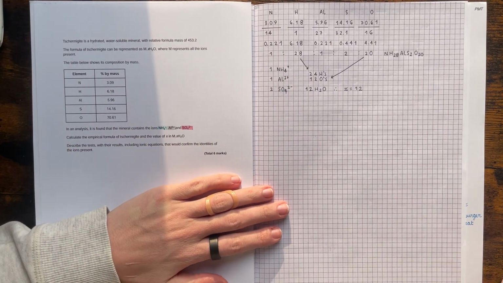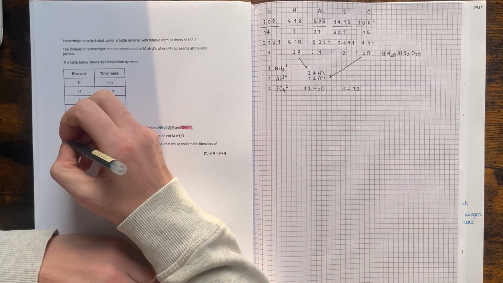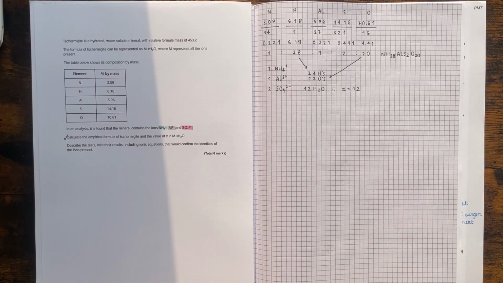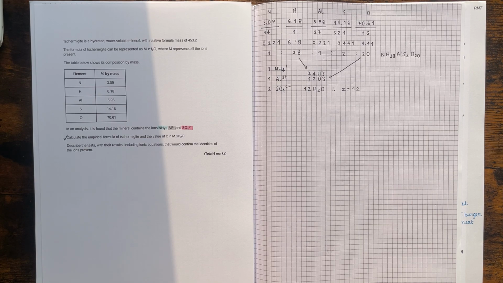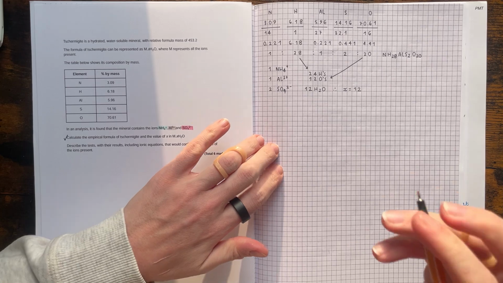Then, so we've done the first part. Describe the tests with their results, including ionic equations, that would confirm the identities of the ions present. So I think the one that we're probably most familiar with is the one for the sulfate ions.